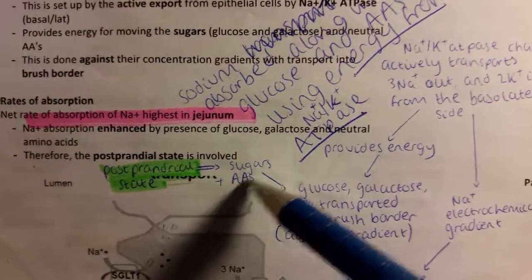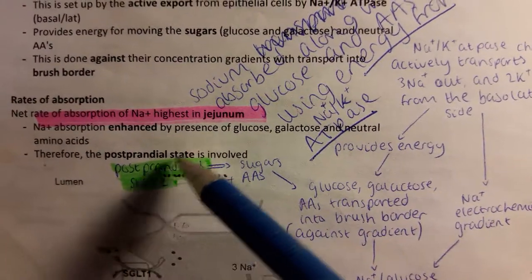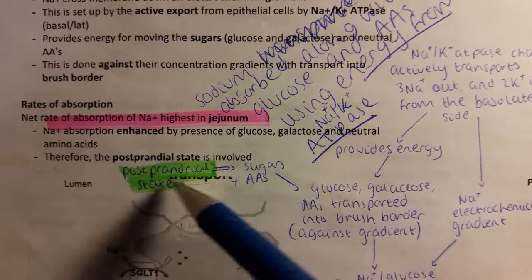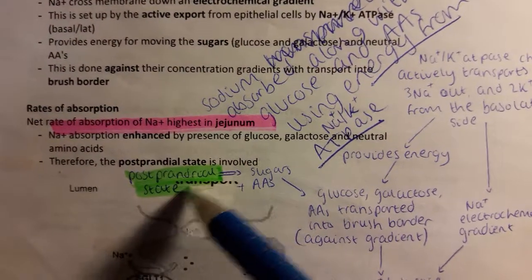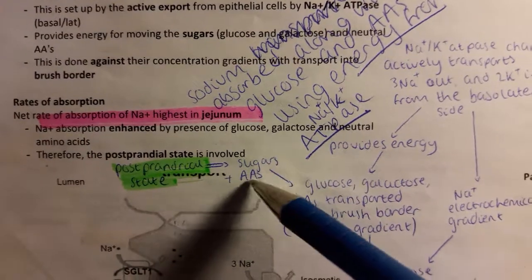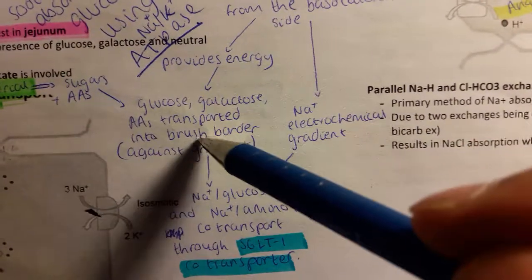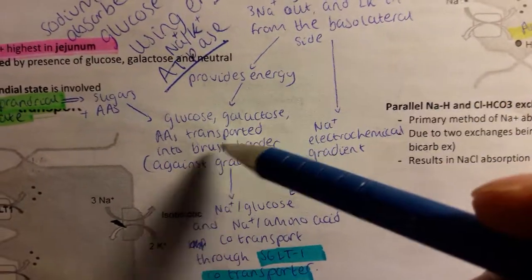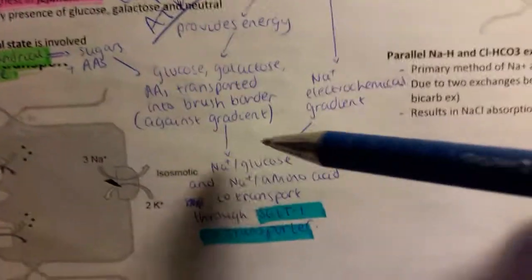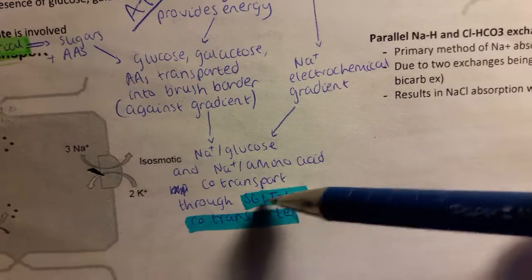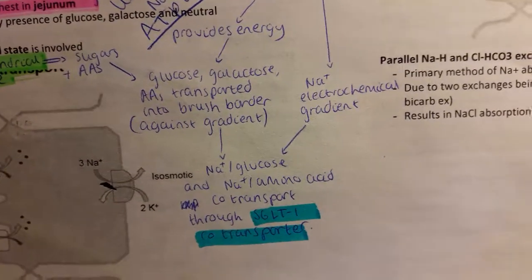And where did the sugars and amino acids come from? Well, they come from the postprandial state, post meaning after, prandial meaning fed, so it's the state after you've eaten that provides the sugars and amino acids which enter the enterocytes along with sodium, which is the first route of sodium absorption via the SGLT1 co-transporter.